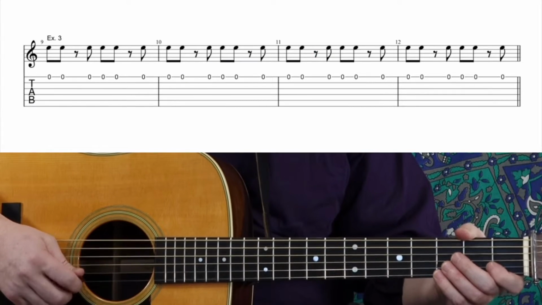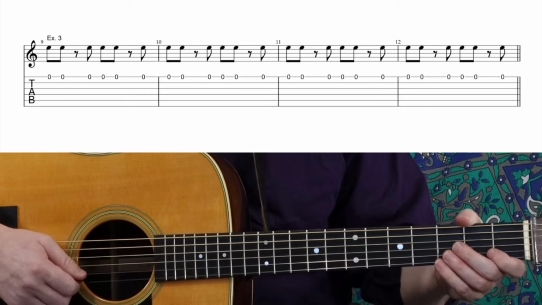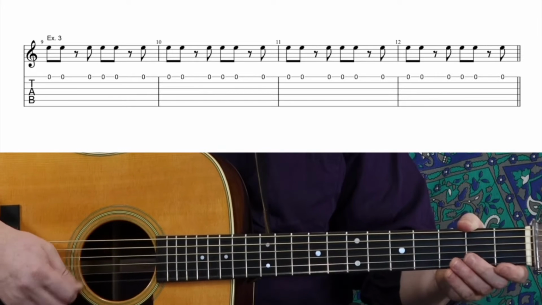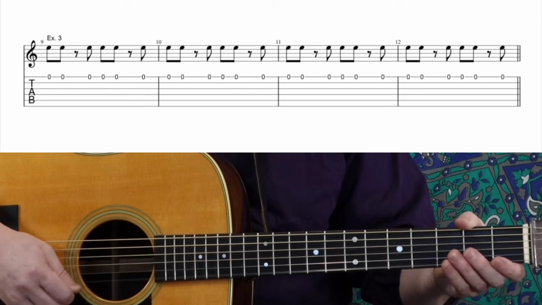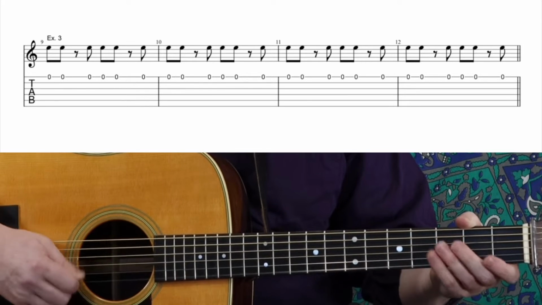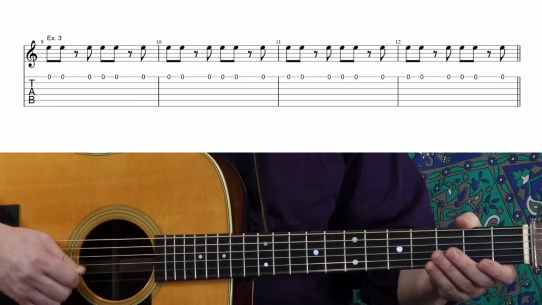We're going to do some strumming patterns where you'll see how this really helps our rhythm, but just for getting used to reading them, I wanted to do some just on the open string. So please join along with me in playing example number 3. 1 and 2 and 3 and 4 and. Alright, that was example number 3.